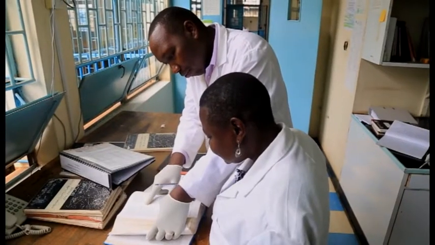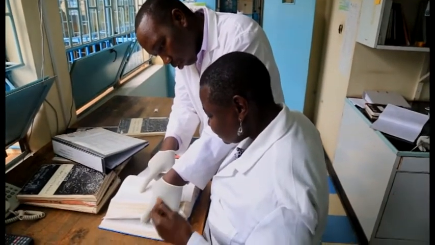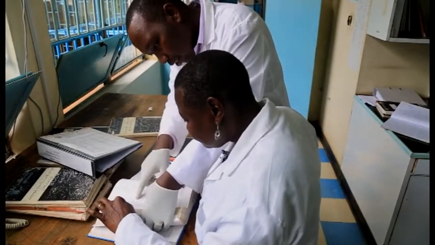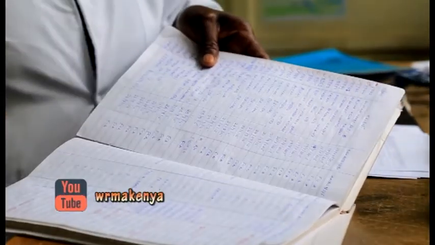After all this is entered, another officer comes to check if what is entered is right. After it's checked and confirmed it's right, the date of release is indicated in the release record book, then taken up to the secretary who receives the release book with the forms, and she signs that she has received the particular forms. She writes her name as the person who has received and then signs.